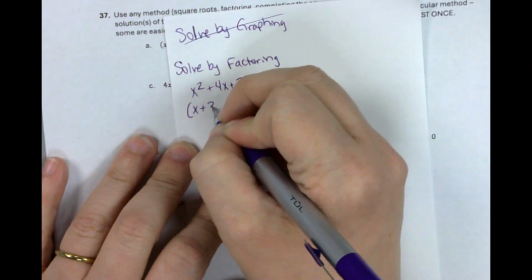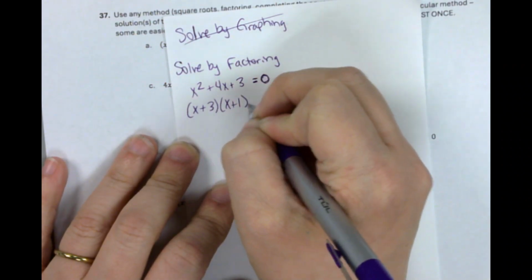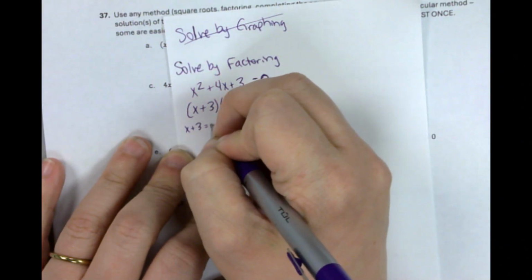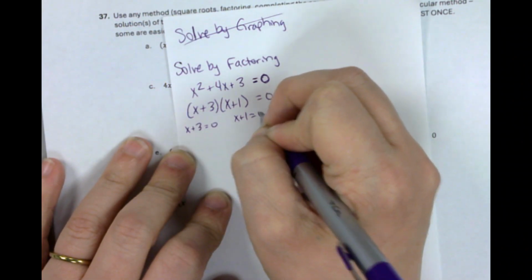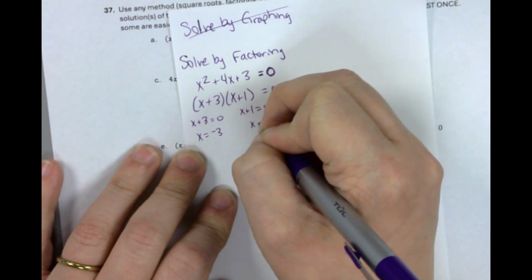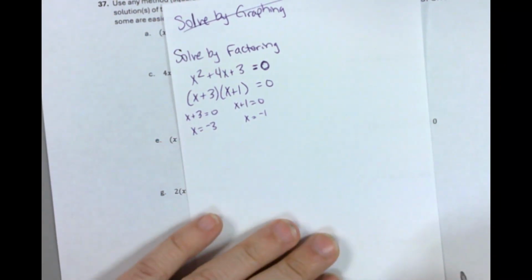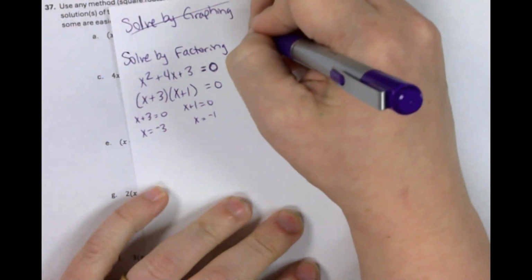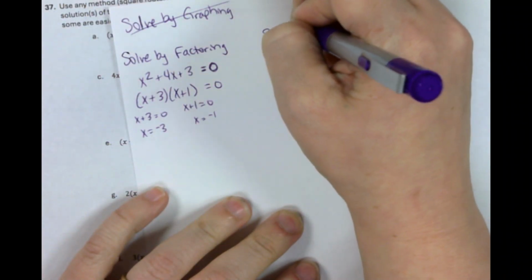This is x plus 3, x plus 1. Then I need each of them to equal 0. And then I solve. x equals negative 3, x equals negative 1. Okay, solve by factoring. Next, I solve using square roots or completing the square.